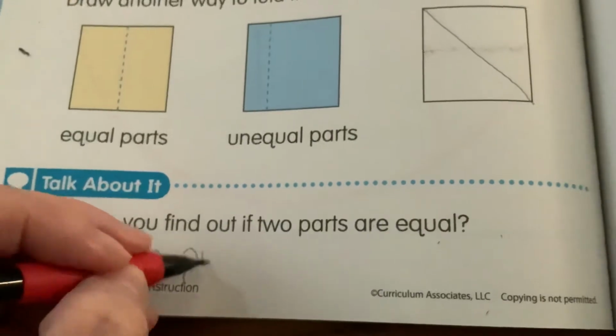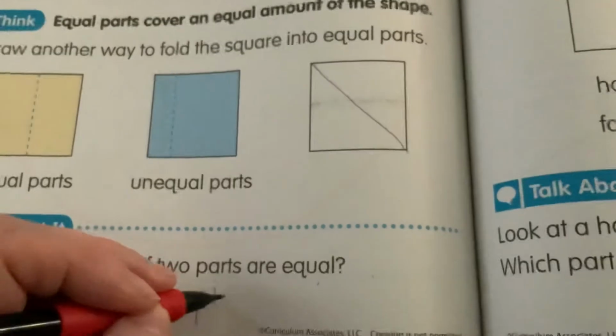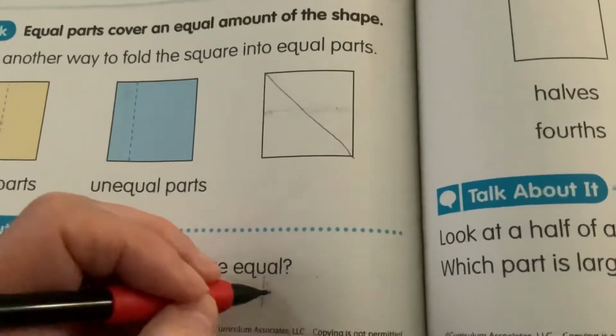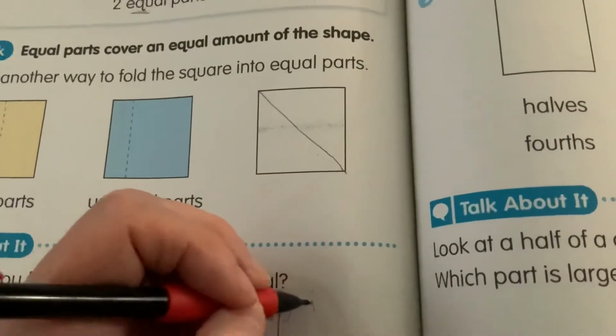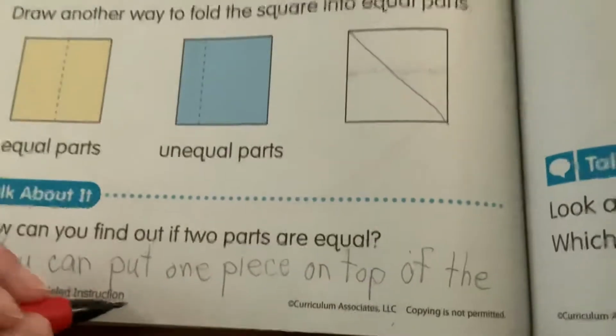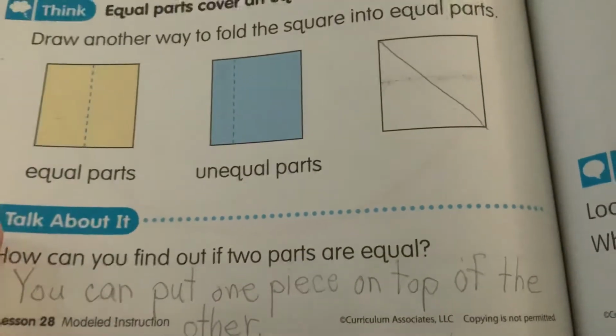So the answer could be you can put one piece on top of the other. And that way you could tell whether they're equal. If they're equal, they'll take up the same amount of space. You won't see one hanging over the other.